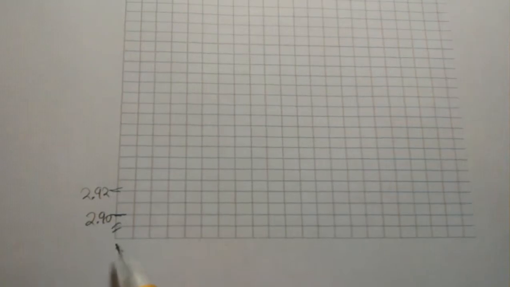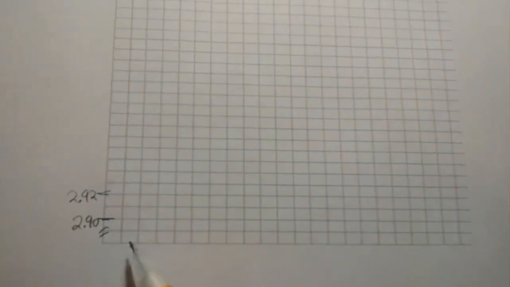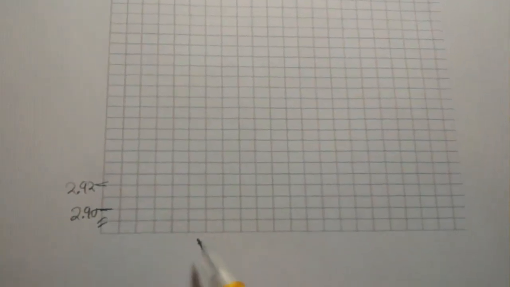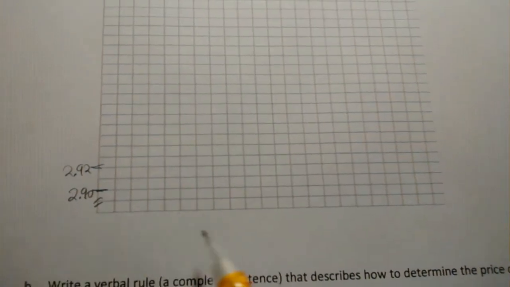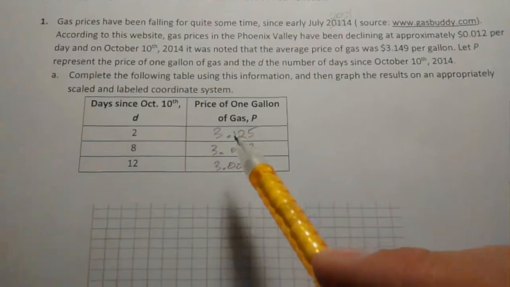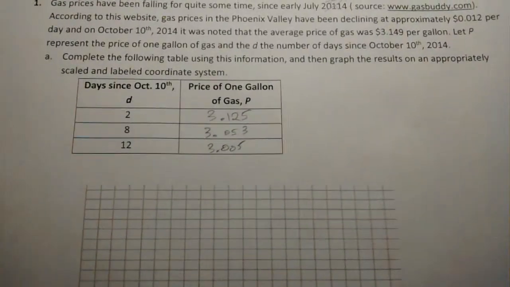So here you can represent the number of days. Each grid line would represent days since October 10th. So scale those appropriately, mark your axes appropriately, and then try and graph those and see what you get compared with mine.